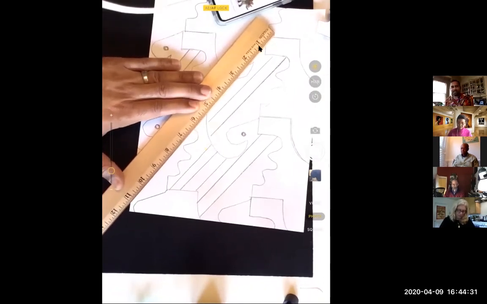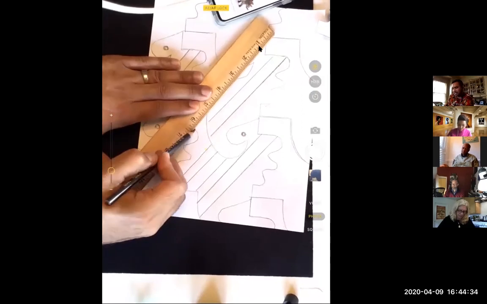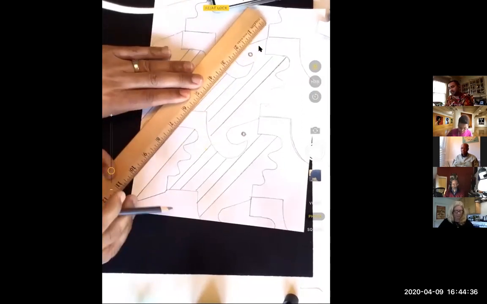And you'll notice, just like with any other design, like textile design, as you start adding more details, it starts to get more interesting.